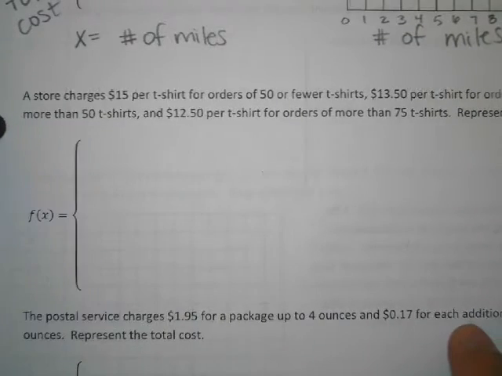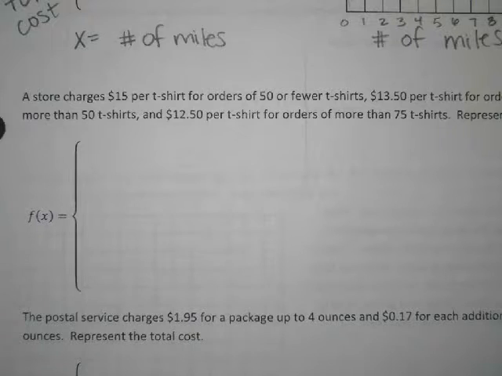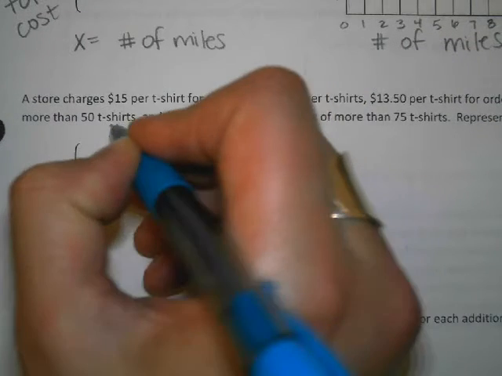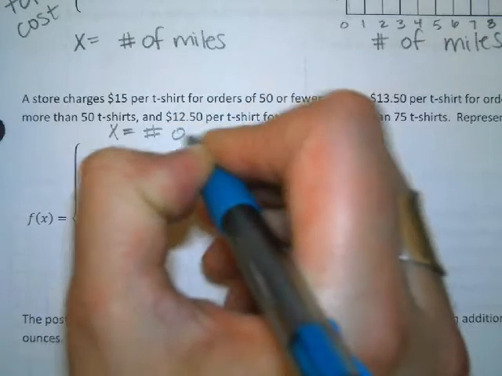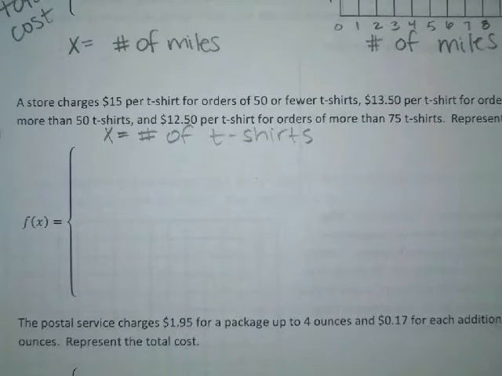A store charges $15 per t-shirt for orders of 50 or fewer. Okay? What is our x value going to represent? Is x going to be a specific number? Yeah, so x is a variable, the number of t-shirts. X is going to represent the number of t-shirts. Okay, so you pay $15 per t-shirt if you have 50 t-shirts or fewer.